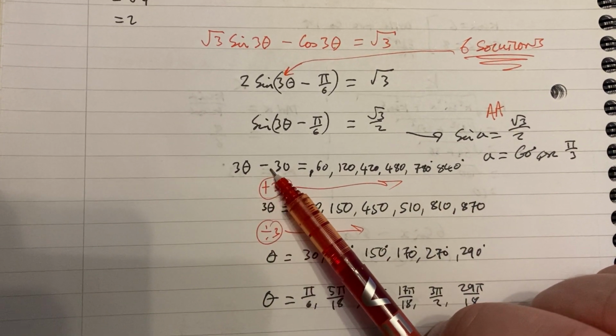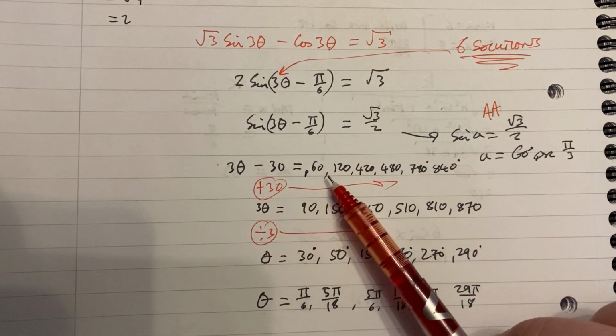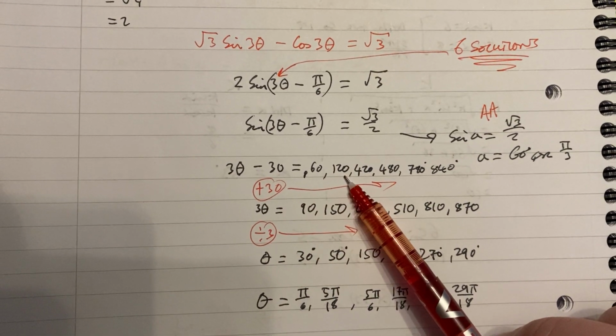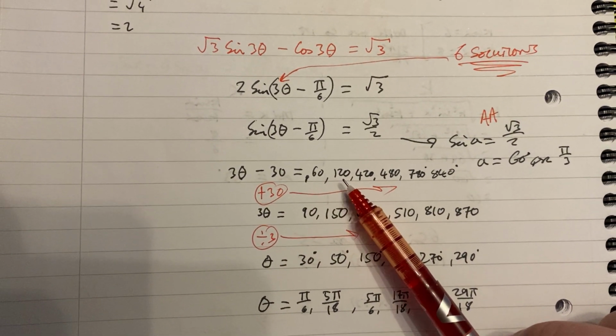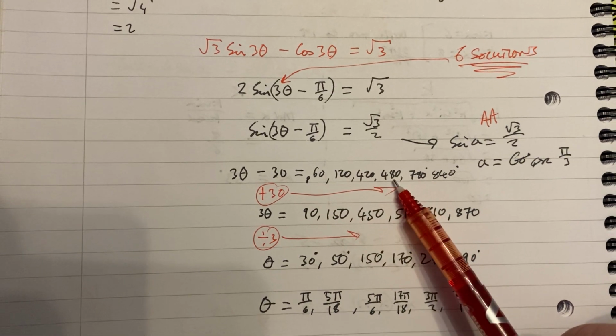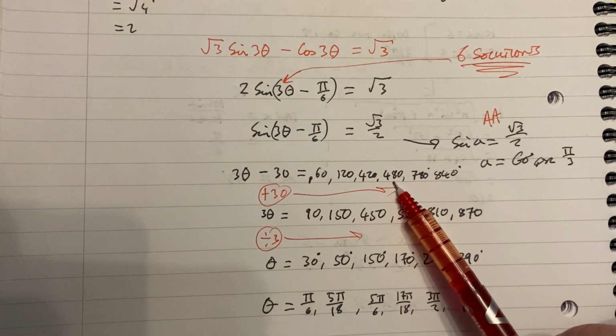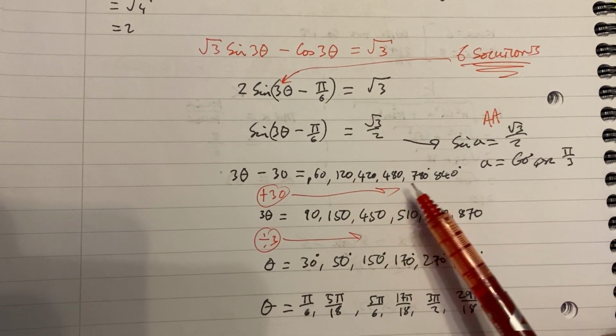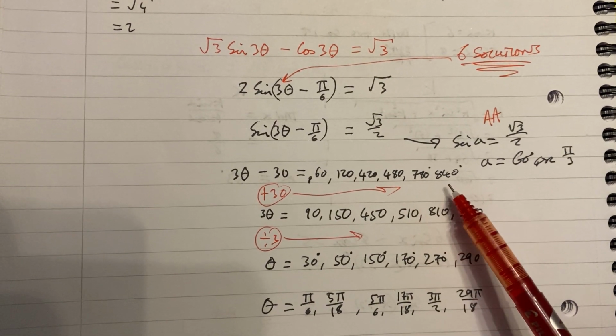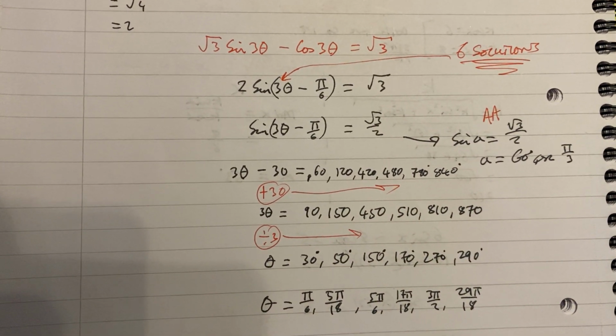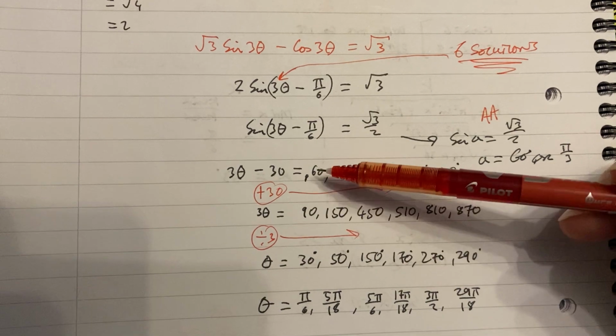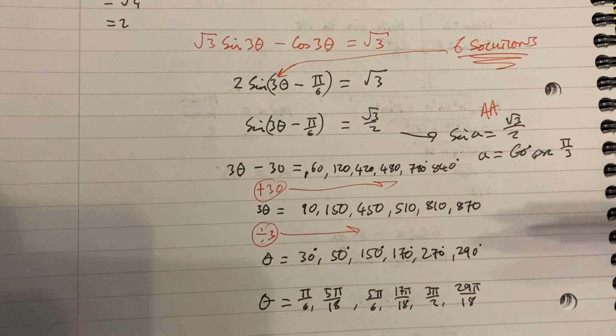So 3 theta minus 30, because pi by 6 is 30, is 60, 120. That's our first two solutions. We then have to add 360 to both of these to get 420 and 480. We then add 360 to both of these again to get 780 and 840. So we've now got our 1, 2, 3, 4, 5, 6 solutions.